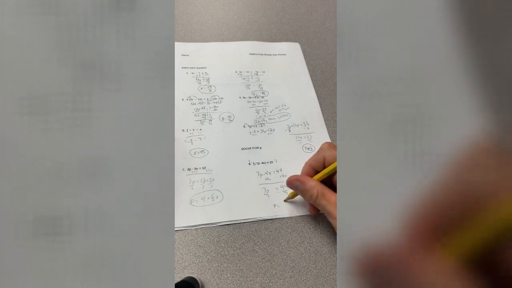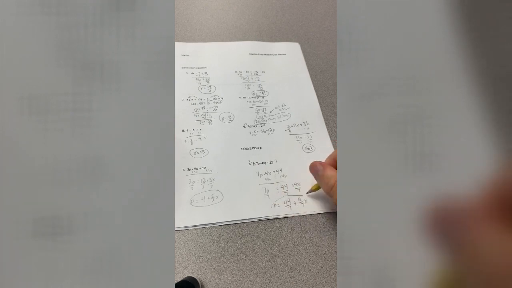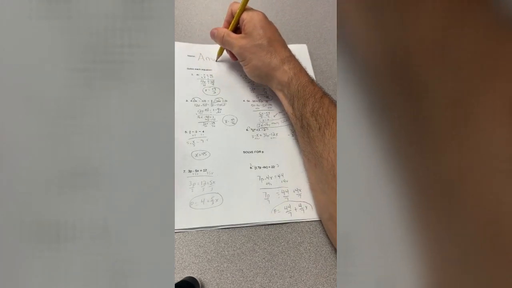Pretty sure that that doesn't simplify. But you know what? You got a calculator. Check it. It does not. Okay, there's our answer. So there's page 1. If you have any questions on this, make sure you ask. And put answer key so I know.